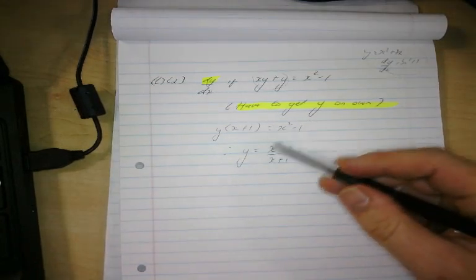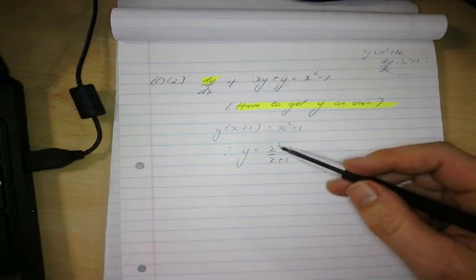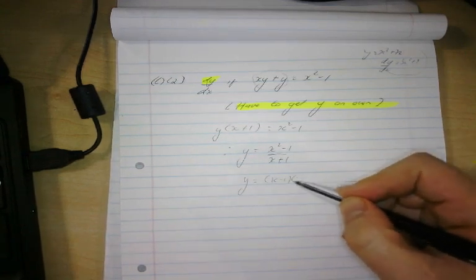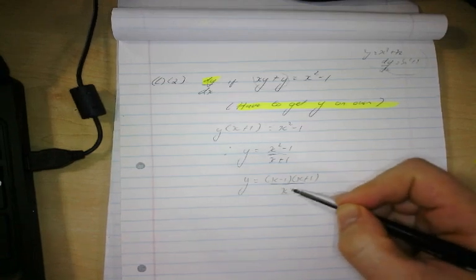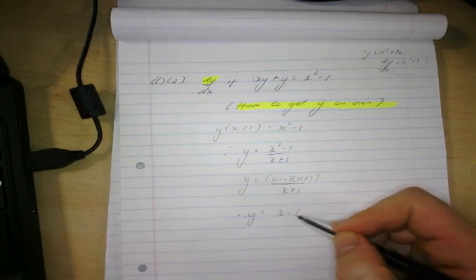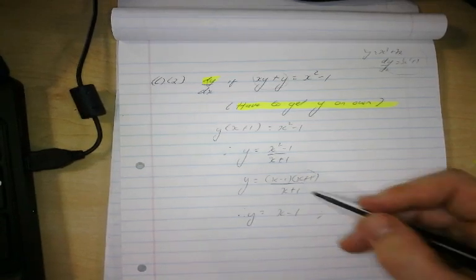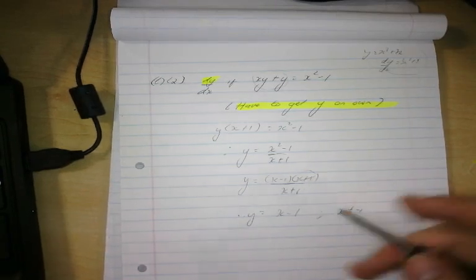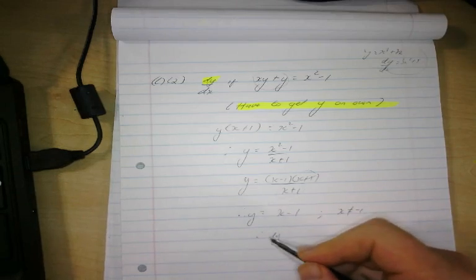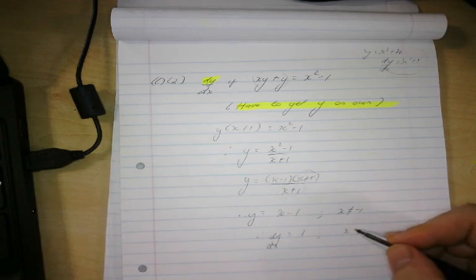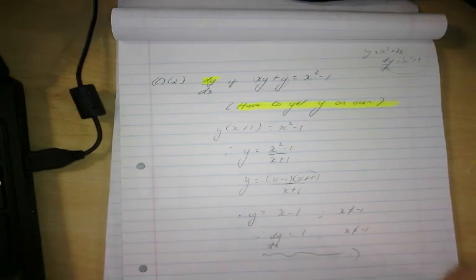And now, to differentiate that, I've got to get rid of the variable in the denominator. I can't just divide separately, so I'm going to have to factorize. So I get y is equal to x minus 1, x plus 1 over x plus 1. So therefore, y is going to be equal to x minus 1. Ideally, you should state that now x can't be negative 1 because of the denominator there. And now I can go differentiate, so I can say therefore dy dx is equal to 1, bearing in mind that x cannot be equal to negative 1. And that, ladies and gents, is your answer.